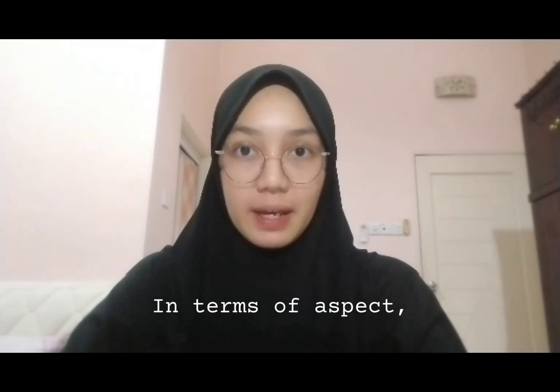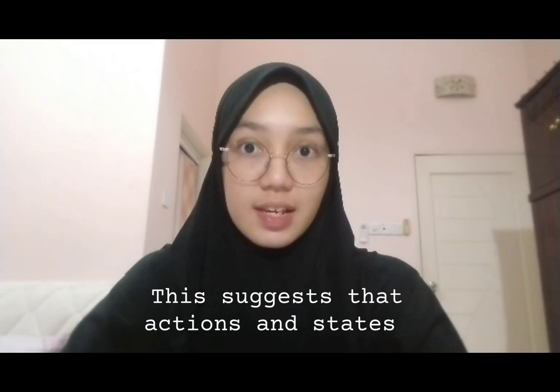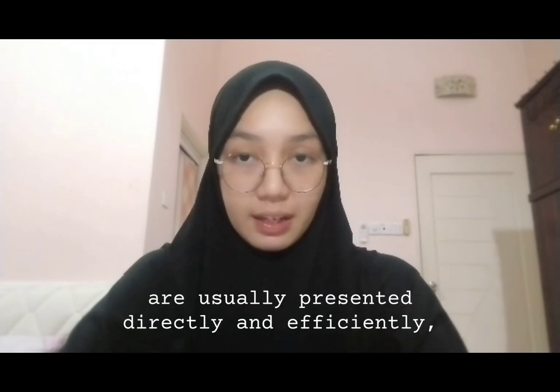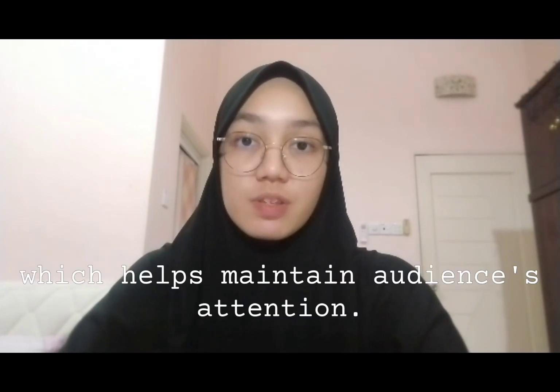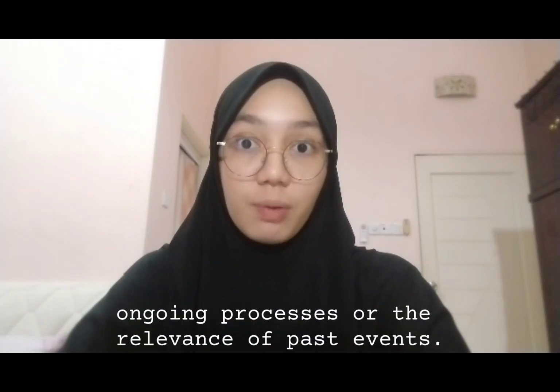In terms of aspect, the simple aspect is preferred over the progressive and perfect aspects. This suggests that actions and states are usually presented directly and efficiently, which helps maintain audience attention. More complex aspects are used only when speakers want to highlight ongoing processes or the relevance of past events.